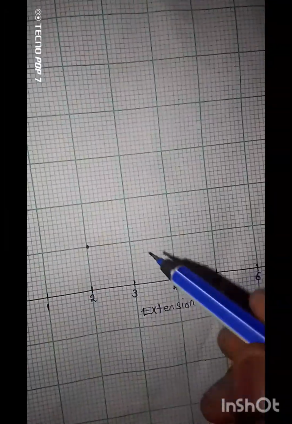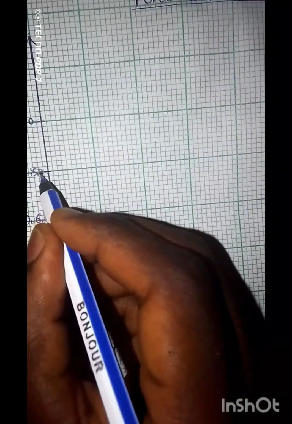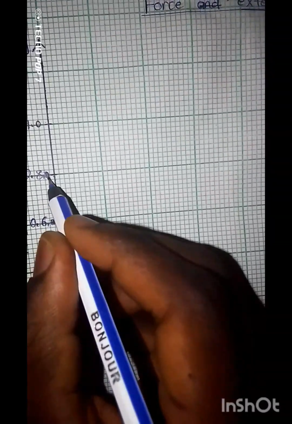Sorry, no, it was supposed to be 0.2. I'm correcting some mistakes. So even here 0.4, here 0.6, 0.8. But as for you on the graph, don't use the pen like me.